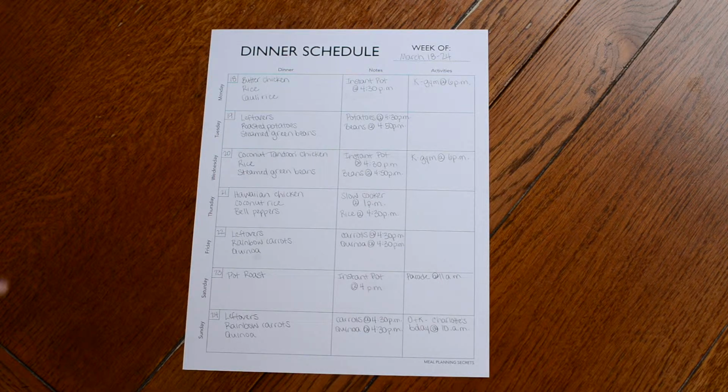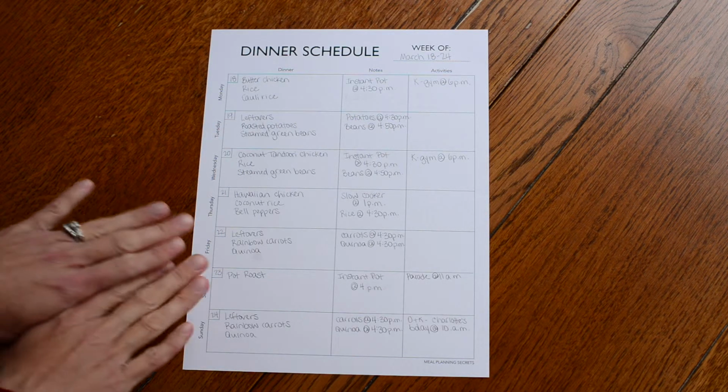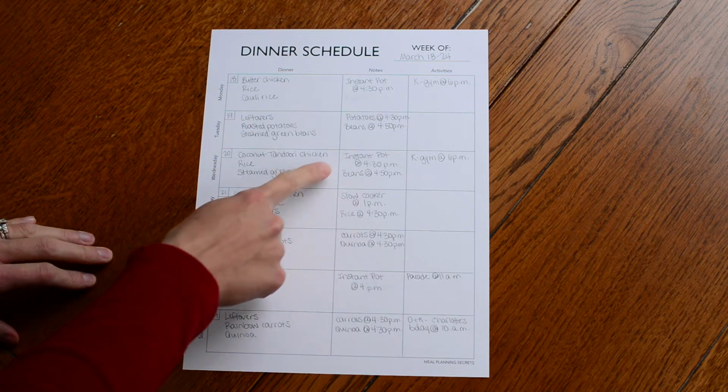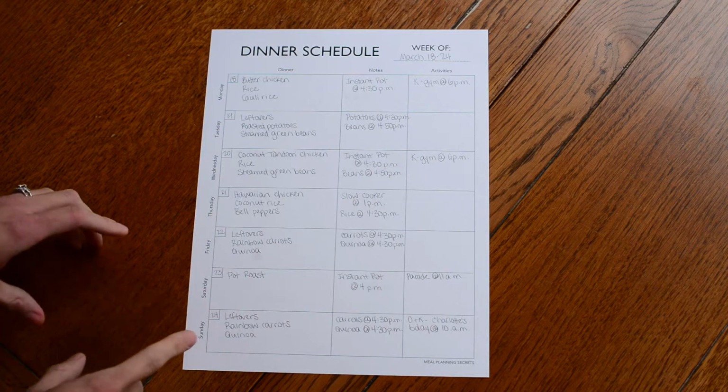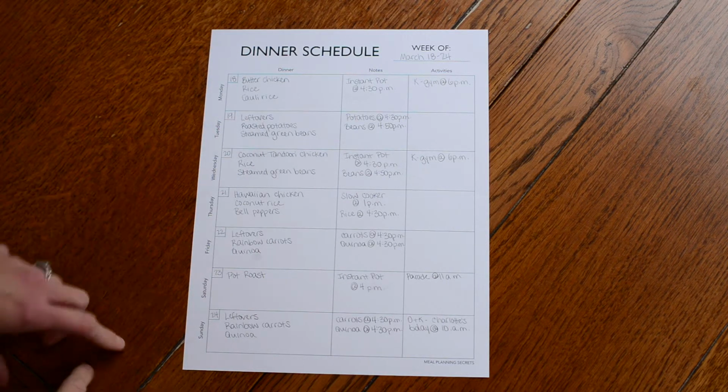And what's really nice about this too is it can be flexible. You see, I've written it in pencil. If you look closely, you can see there were eraser marks. And sometimes I don't even necessarily stick to this.